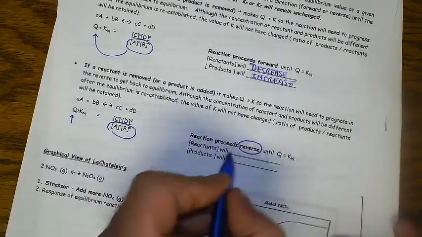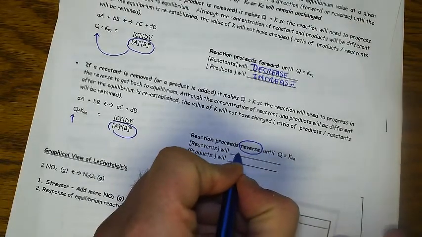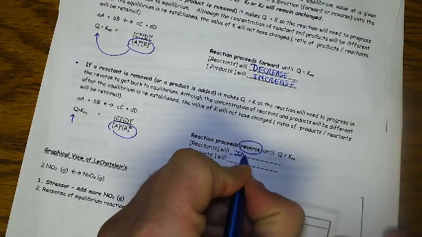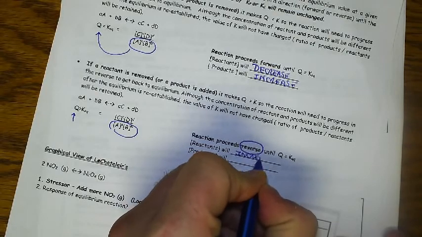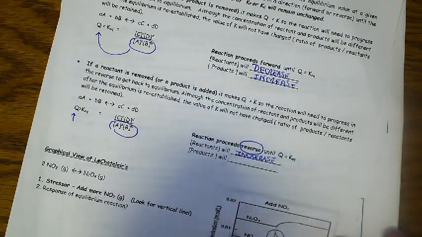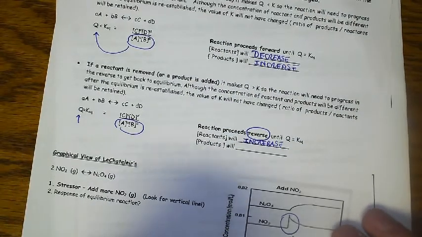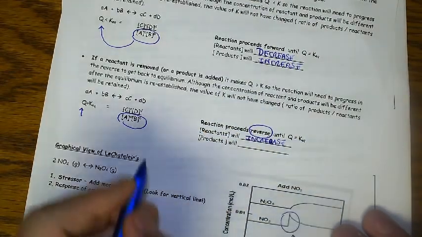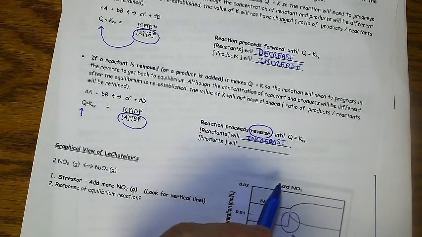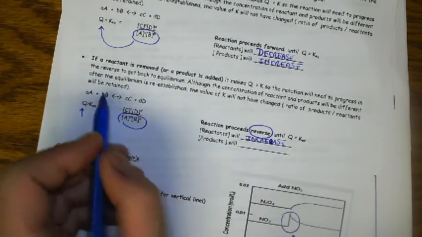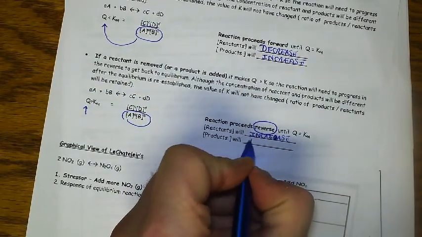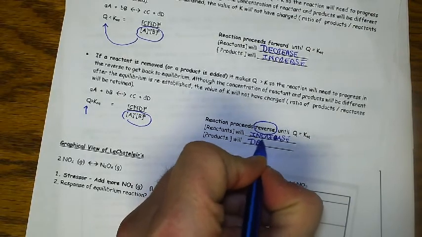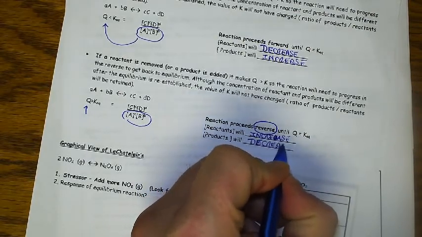So if we remove some reactant, the reactants will want to increase. And remember, where do we get these? Let's try that again. If we move in reverse, the reactants will increase. Well, where do those reactants come from? The products. So the products will decrease.